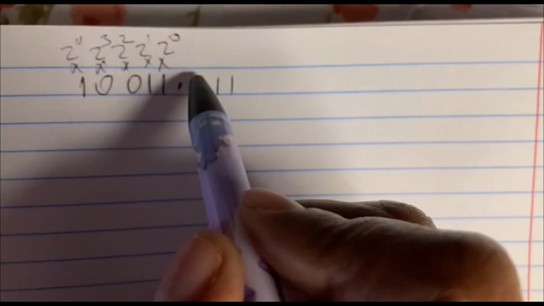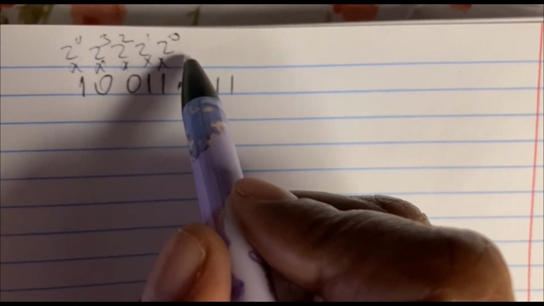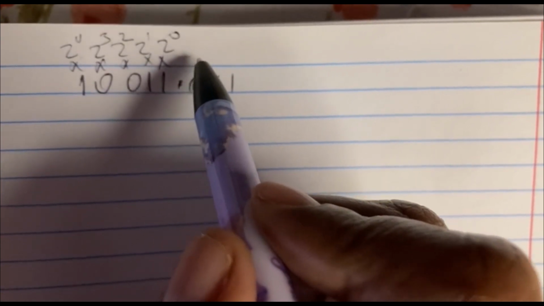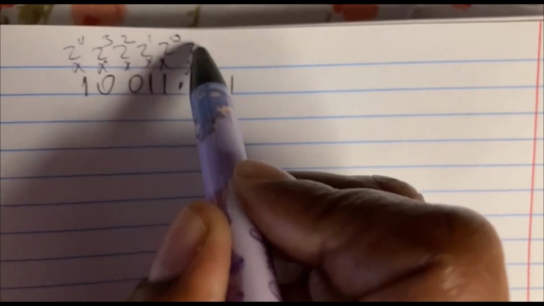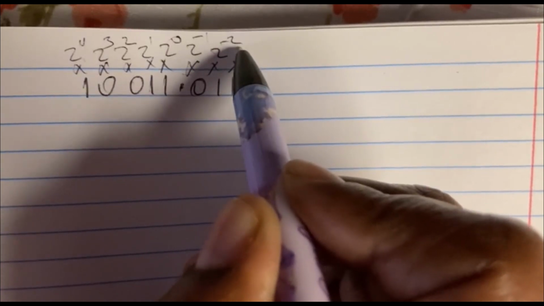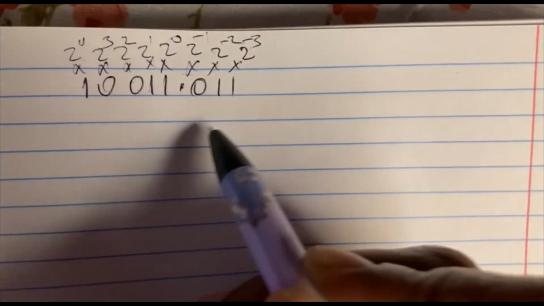Now after 0 in number line, to the left is a negative number, comes, so this will be to the power of -1, to the power of -2, to the power of -3.